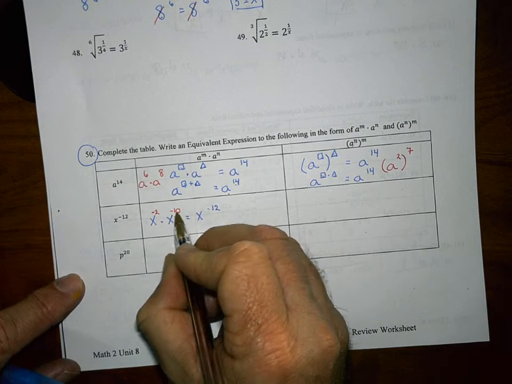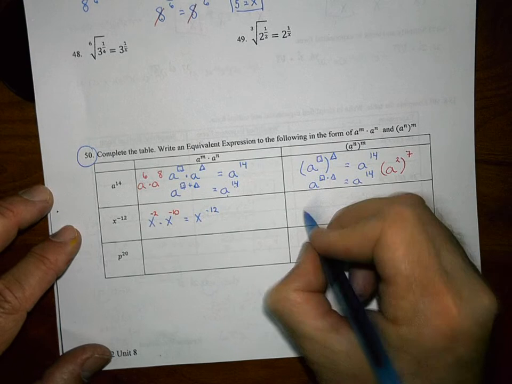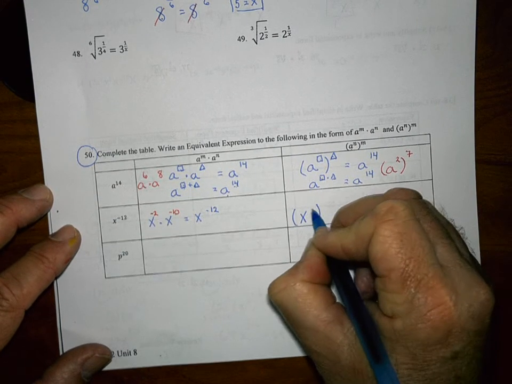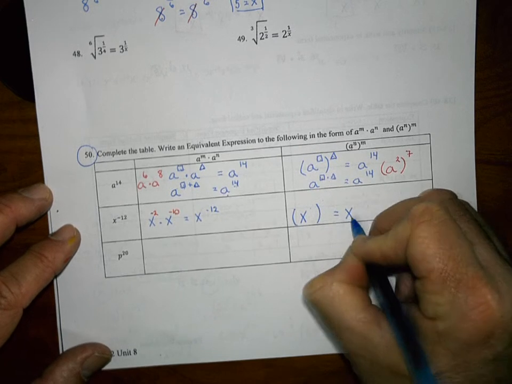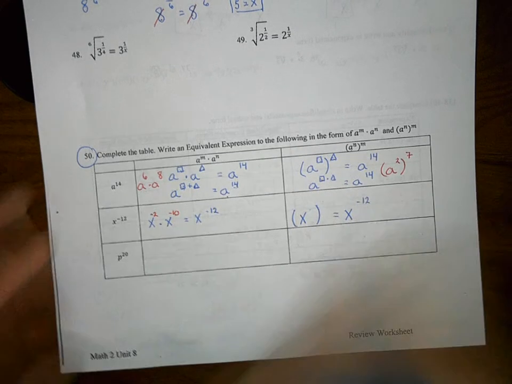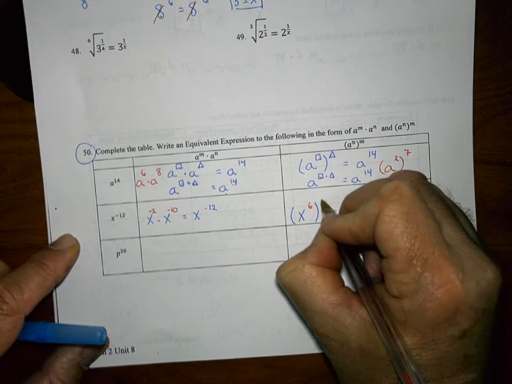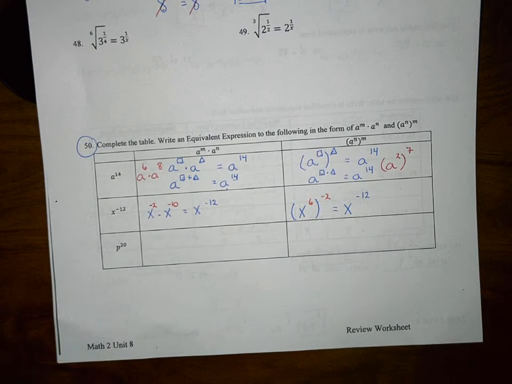Negative 2 plus negative 10 is negative 12. That would work. And when I put it into this rule, I need to come up with an exponent that, when I multiply it by another exponent, is going to be equal to x to the negative 12th power, so maybe 6 and negative 2. 6 times negative 2 is negative 12.